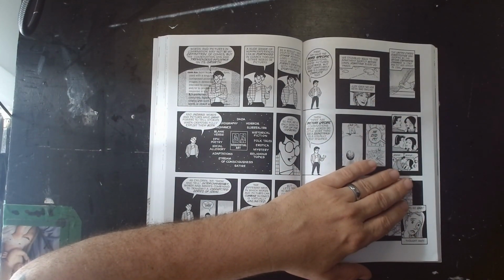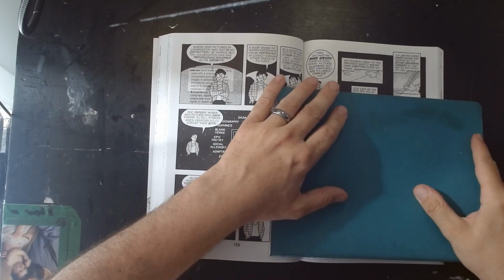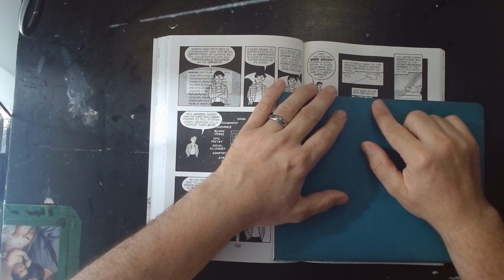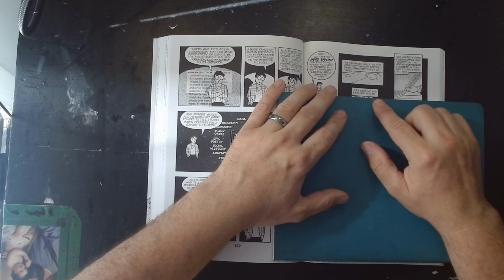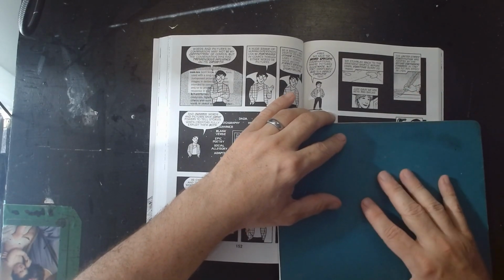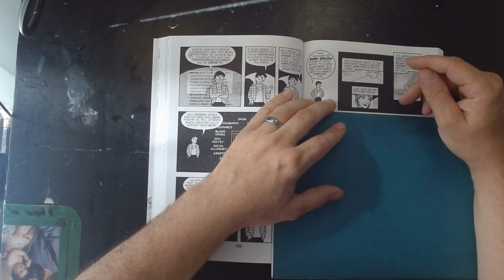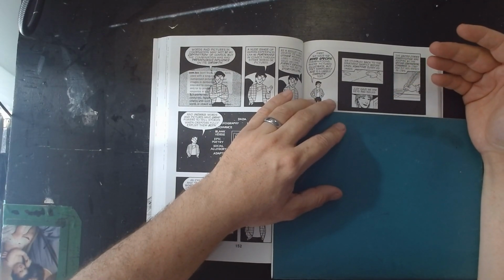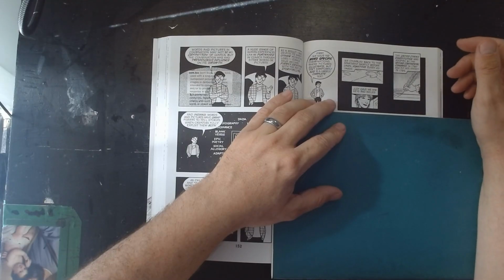So let me just take something here. If you cover up the image here, Judy gave me her keys and smiled. We just have an image of Judy smiling, which really doesn't add too much to the meaning of the panel.